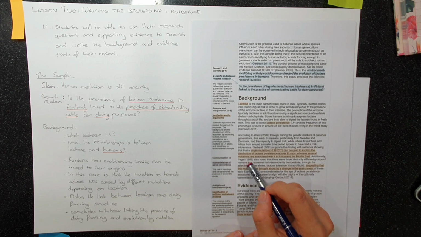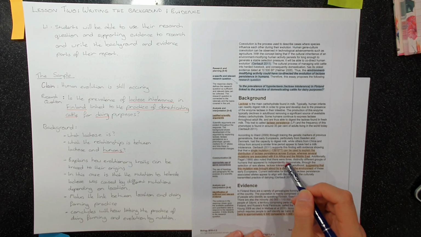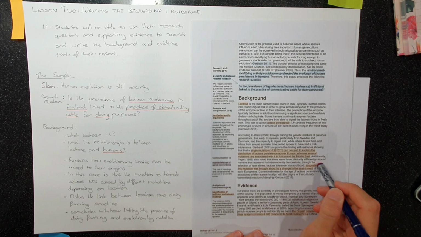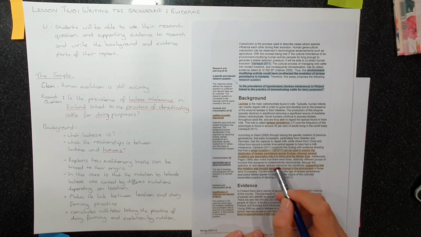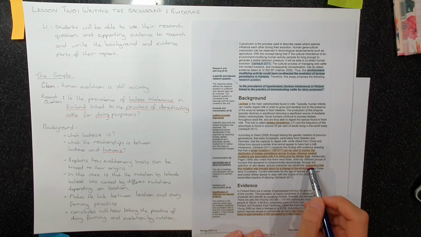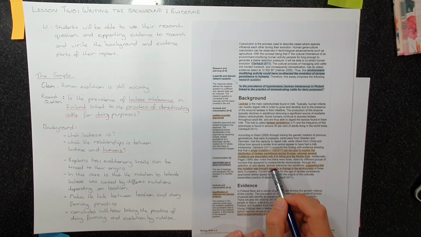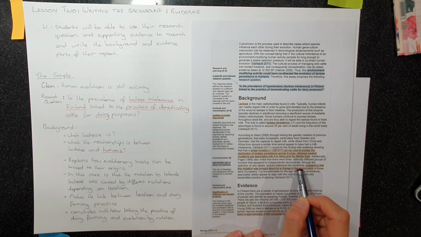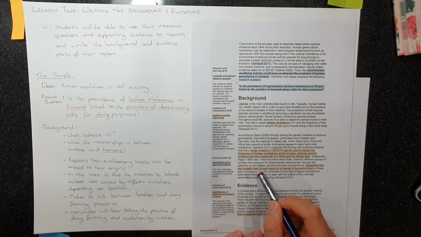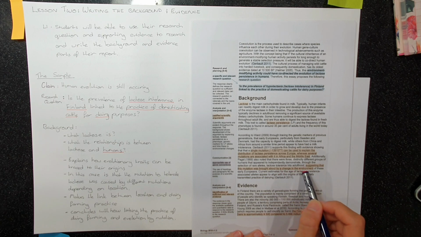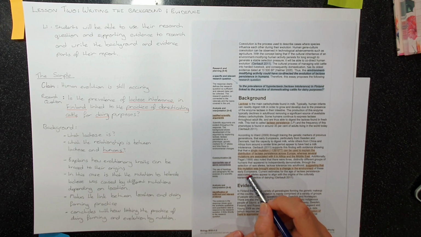Additionally, Pagel 1999 also noted that there were 3 distinctly different groups of humans that appeared to independently demonstrate, through the selection of rare alleles, lactase persistence into adulthood, suggesting that this mutation was brought about by change in the environment of these early Europeans.